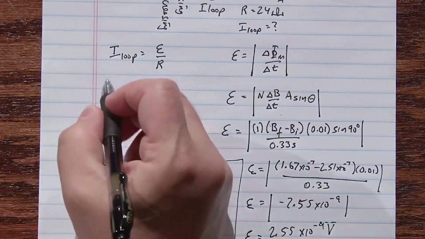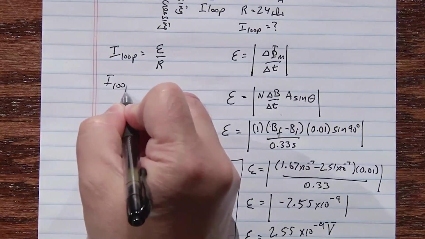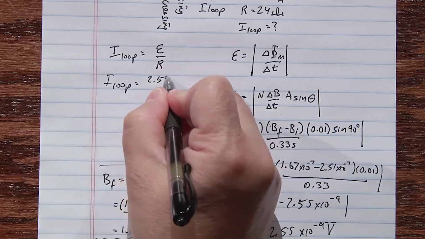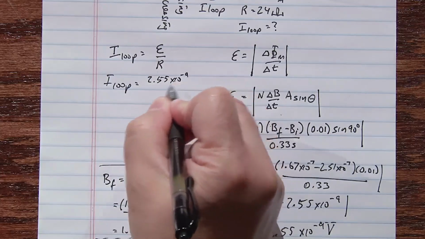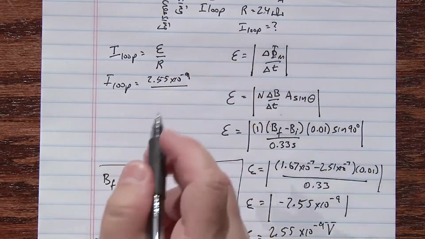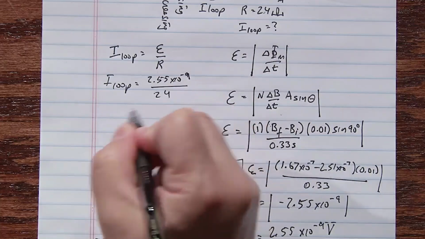And now I can come up here, and I loop is equal to 2.55 times 10 to the minus 9 divided by the resistance of 24 ohms.